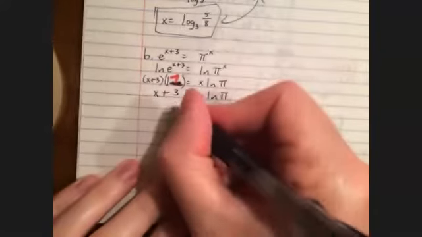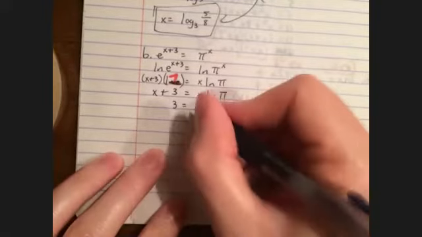There's several ways to go about it here. Maybe you just want to take the x on this left and subtract it over to the right side of the equation.